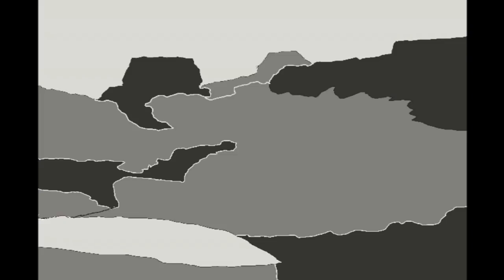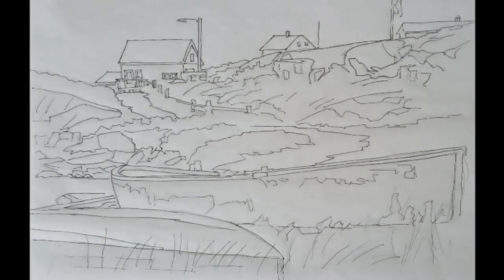So you see here now I have the 3 values in this map. I call it a value map, and it helps me to try to remember where the darkest darks go and where the lightest lights are going to go. The finished painting doesn't always match this exactly, but it's pretty close. At least I try to make it close.